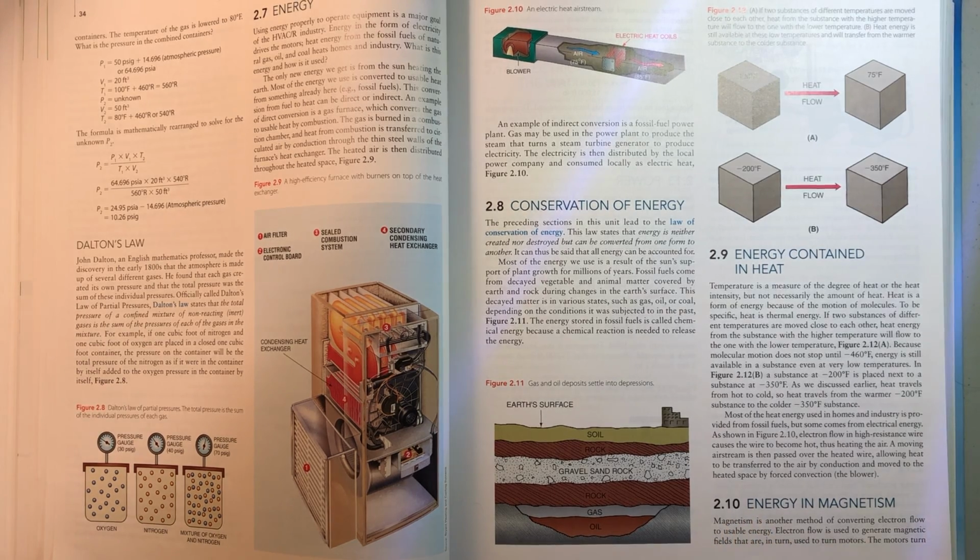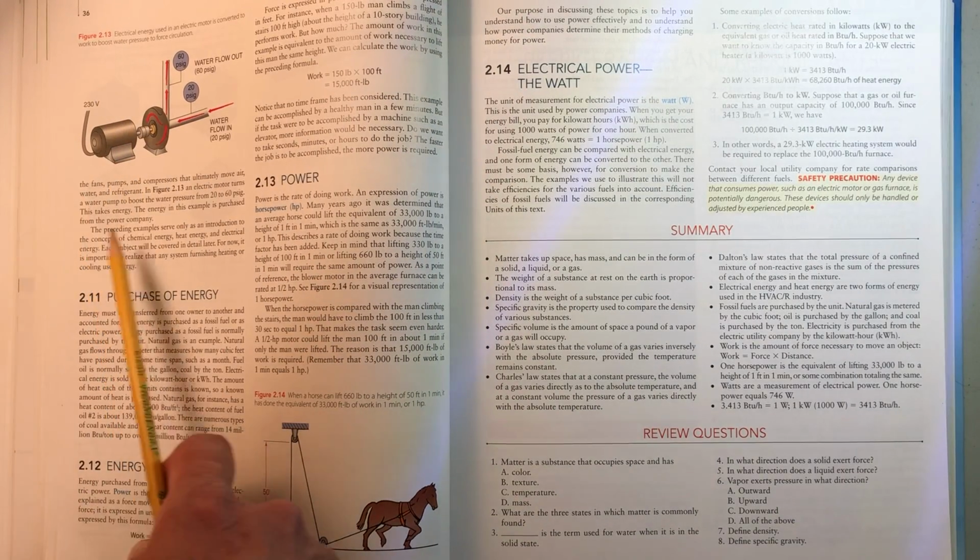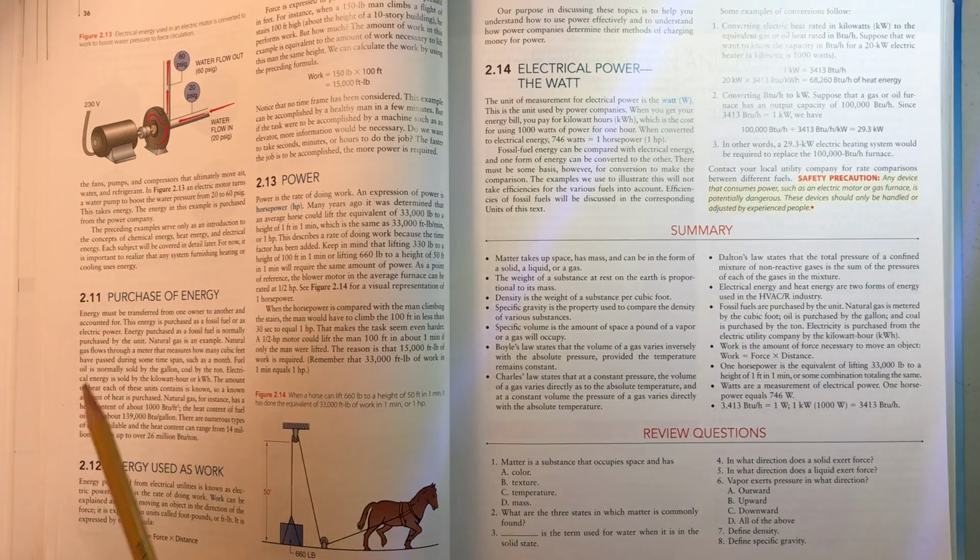Energy and magnetism, 2.10. Magnetism is another method of converting electron flow to usable energy. Electron flow is used to generate magnetic fields that are in turn used to turn motors. The motors turn the fans, pumps, and compressors that ultimately move the air, water, or refrigerant.